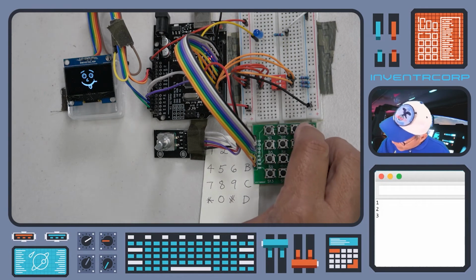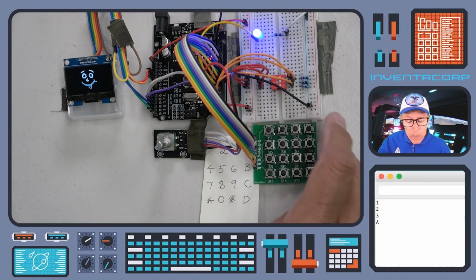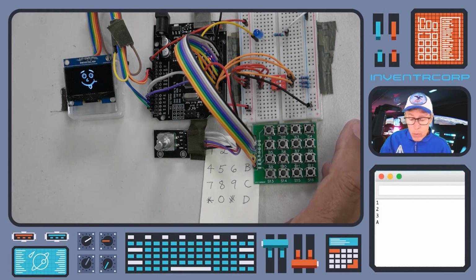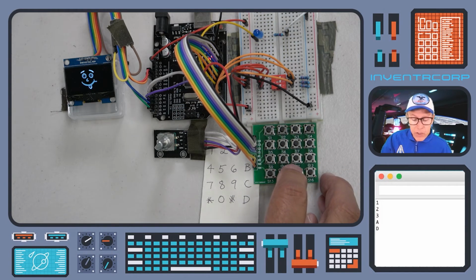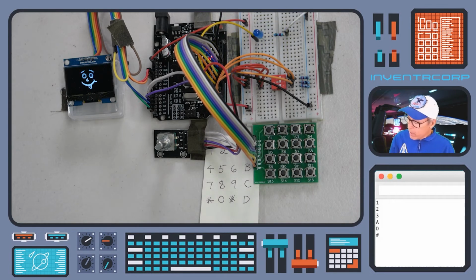If this is all correct, I should get A in the upper right-hand corner of the keypad. There we go. If I go to the lower right-hand corner of the keypad, I should get a D. If I go to the left of that, I should get a pound sign, and so on. So that has verified what we hoped, and that is that we've correctly configured the columns and rows of our keypad to correspond to the characters we want to send. We've also verified the logic and the wiring that gives our landing light indication, because we're getting the blue light as indicated.